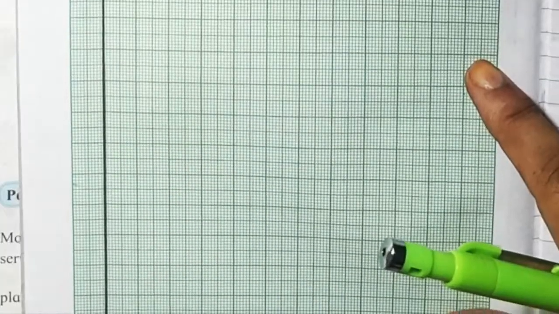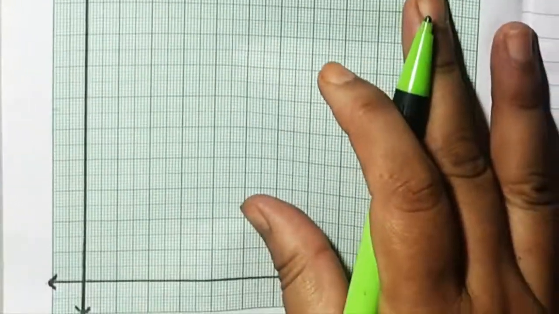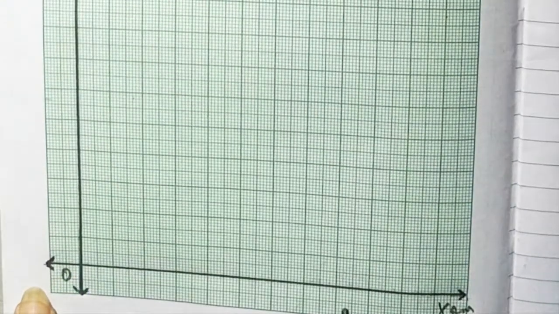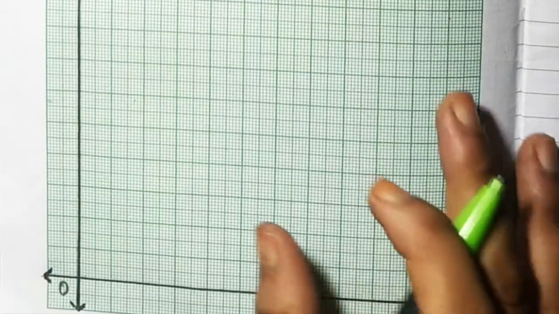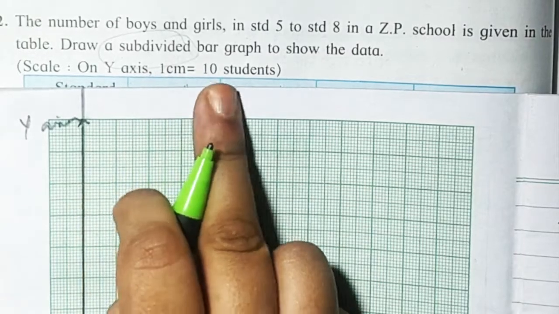Now, I have already drawn the axes over here, the x-axis and the y-axis, and this is 0 here. The scale given to us on the y-axis is 1 centimeter is 10 students.